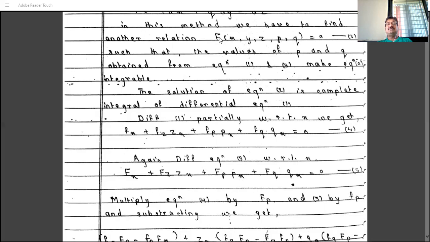∂y/∂x is 0 because x and y are independent variables. Then ∂f/∂z times ∂z/∂x, so it is this term: ∂f/∂z means fz, ∂z/∂x means zx. Then ∂f/∂p means fp, ∂p/∂x means px. Plus ∂f/∂q means fq, and ∂q/∂x is qx, equal to 0.